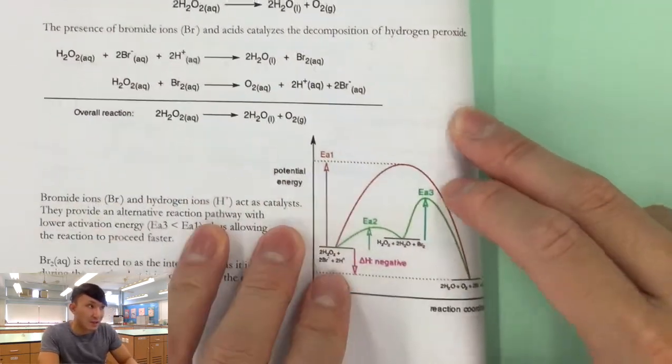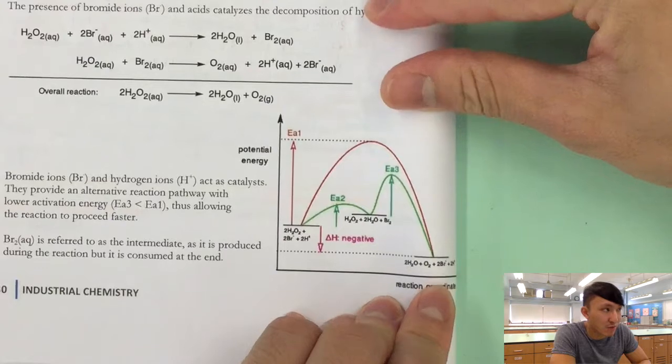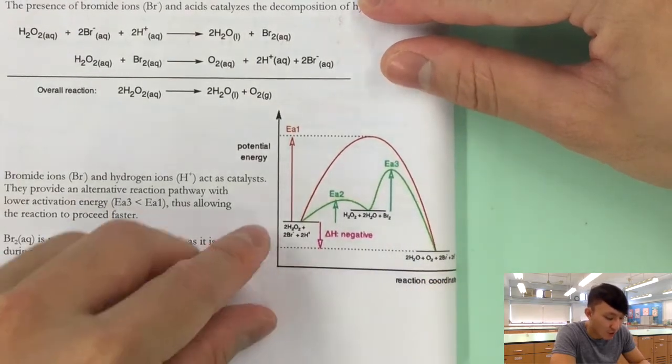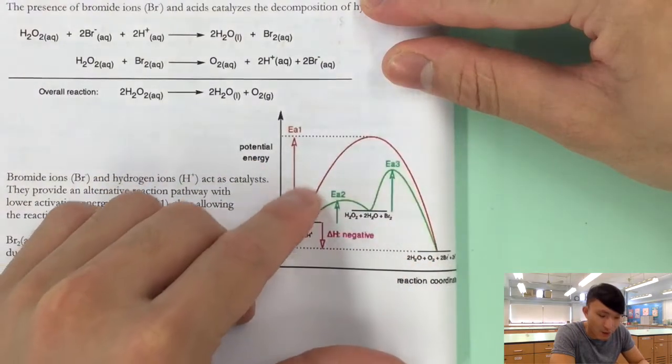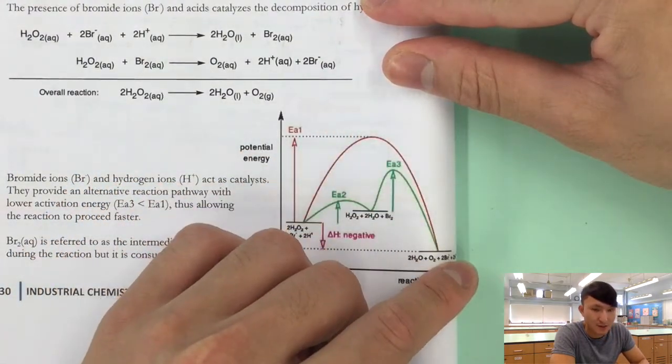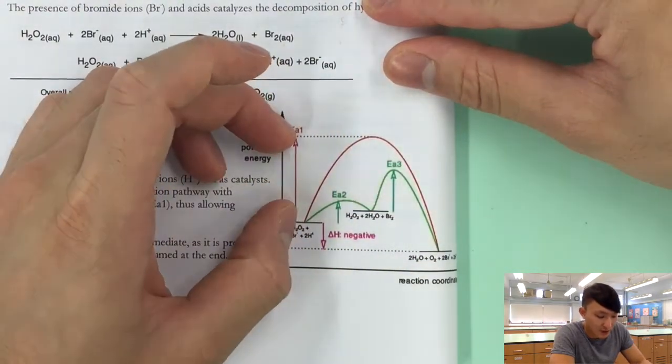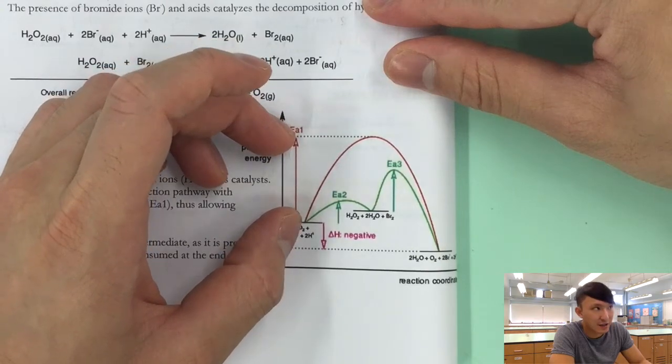Now, if you look at this reaction profile, now the original curve is shown by the red one, so only one hump, that means one step, and the activation energy is super high here.